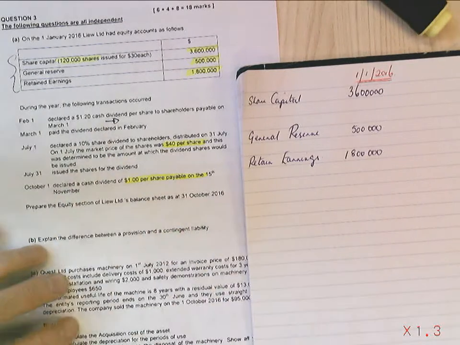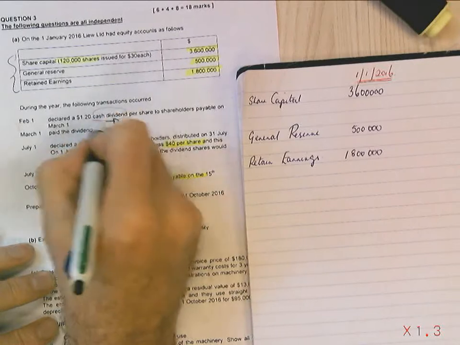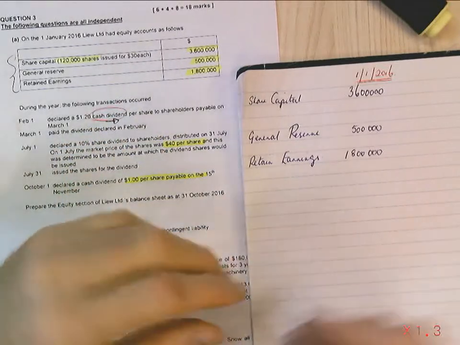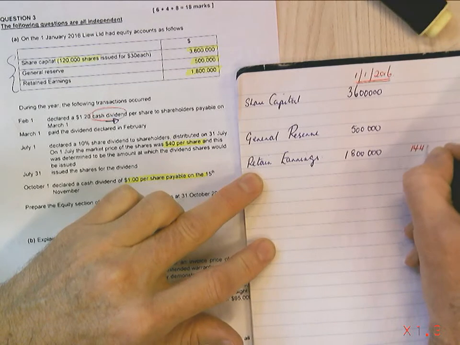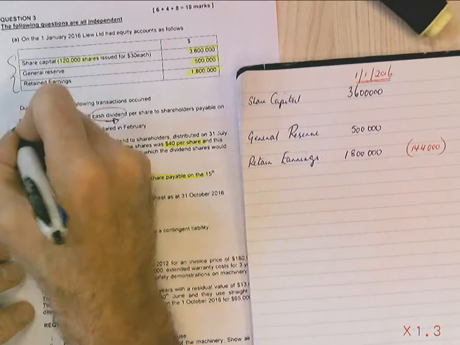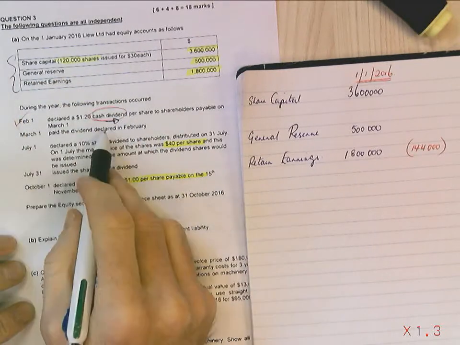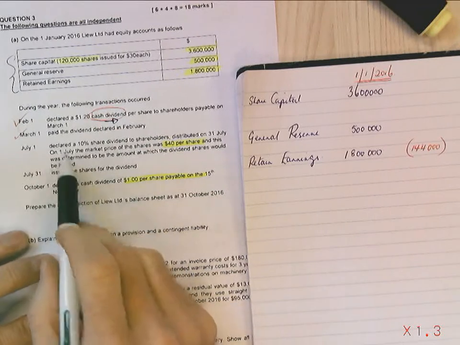Now I've paid a dividend, and it's a cash dividend. So that means I'm just going to reduce my retained earnings by 144,000. So that's a reduction in my retained earnings, 144,000. And that pretty much ticks off that. I paid the declared dividend on the 1st of March.